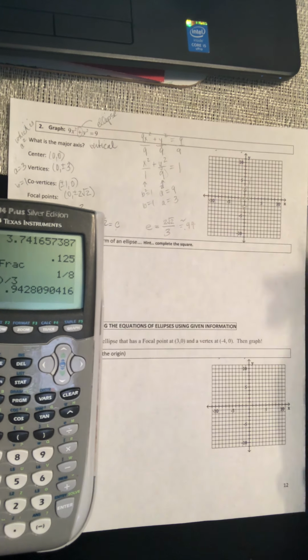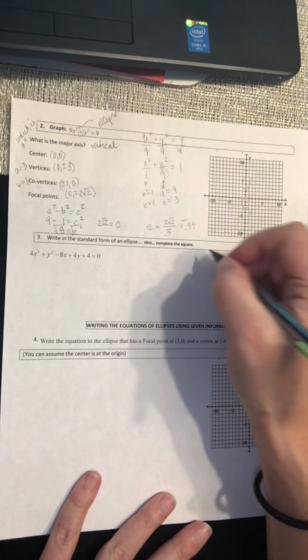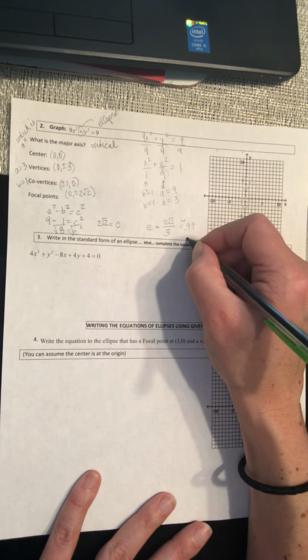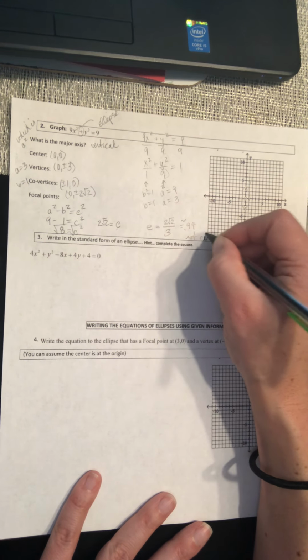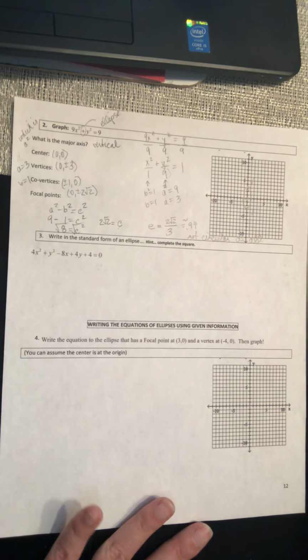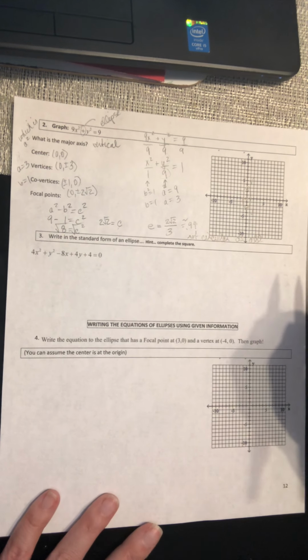About, right? So that's an estimate. Okay, so that's even closer to 1 than our previous example. So you can see it's even more stretched out. So this is not circular at all. Okay? In fact, it's a pretty extended, stretched out ellipse, all right?